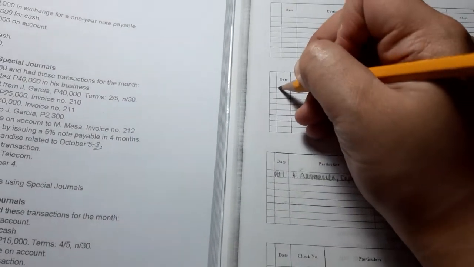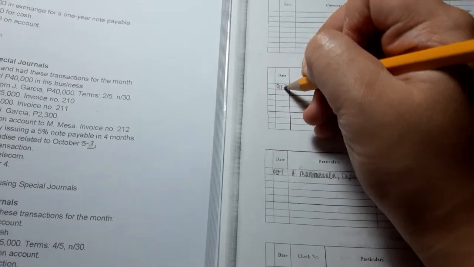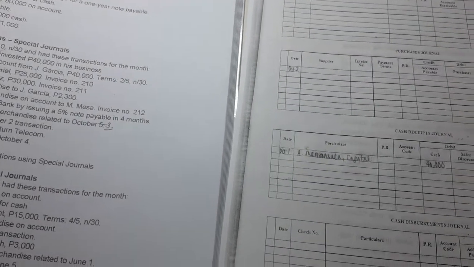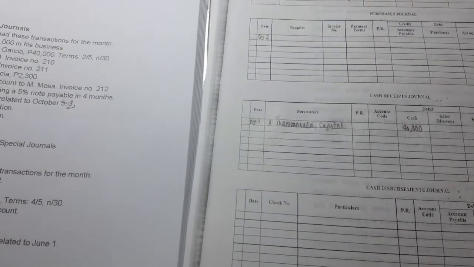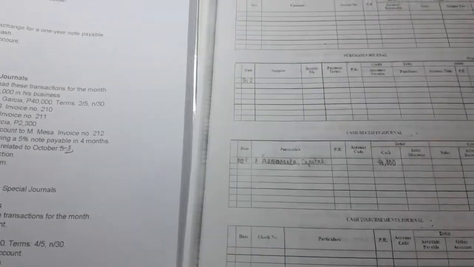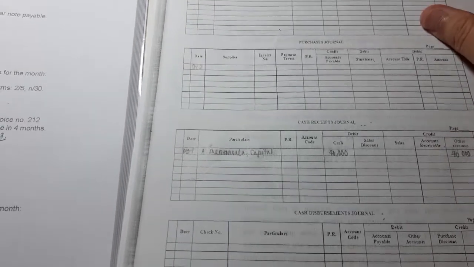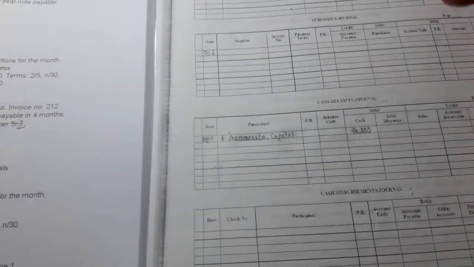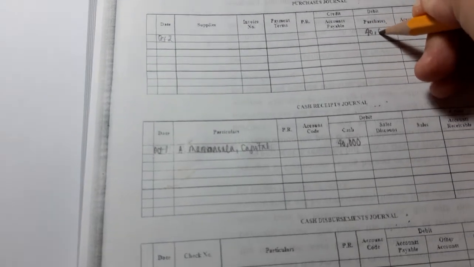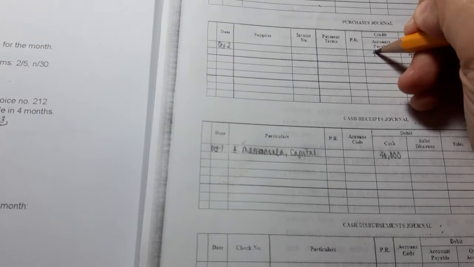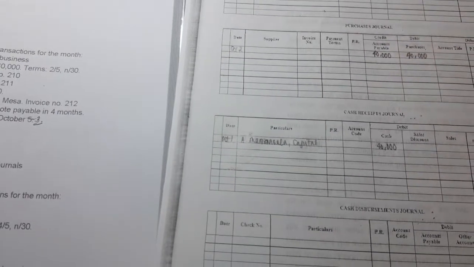So you have October 2, depending on what type of system is being used. Let's presume that this is a periodic inventory system, so we will be using the purchases account. That's debit to purchases, 40,000 pesos, and since this is on account, credit accounts payable.